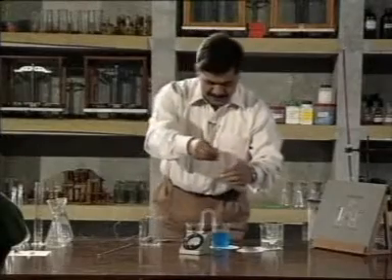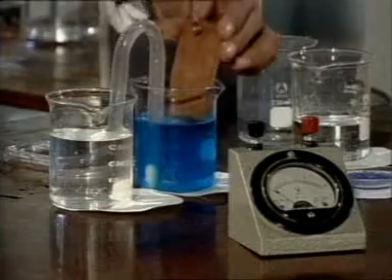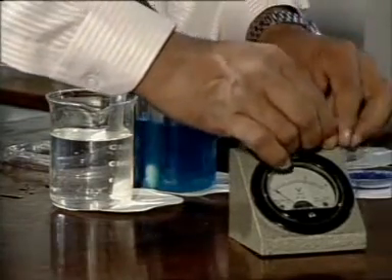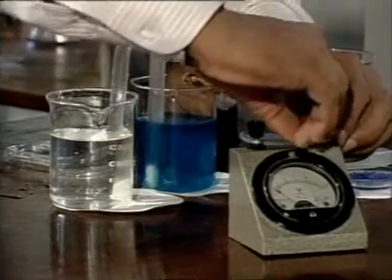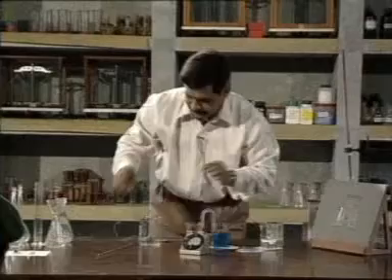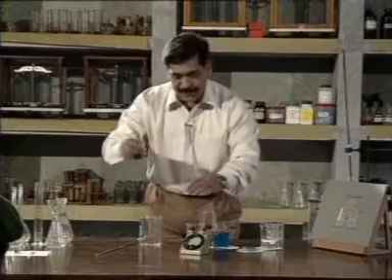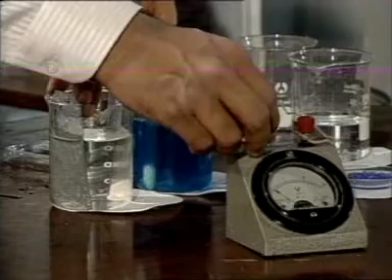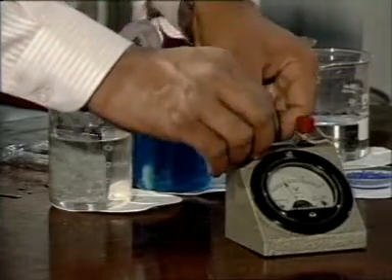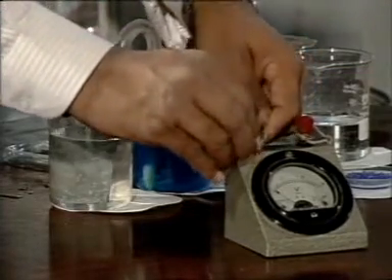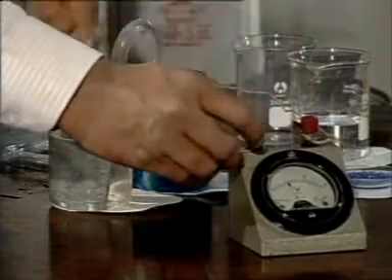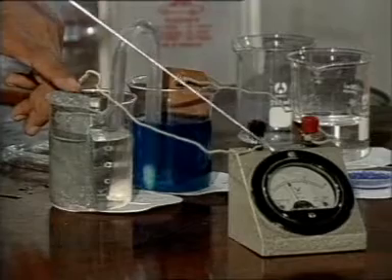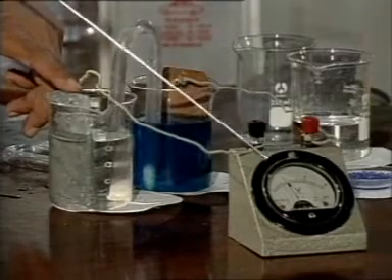A copper electrode is placed in copper sulfate solution and connected to a voltmeter, and a zinc electrode is placed in zinc sulfate solution. Now this zinc electrode is also connected to the voltmeter. In this way, the whole circuit becomes complete and energy is produced which can be measured from the voltmeter.